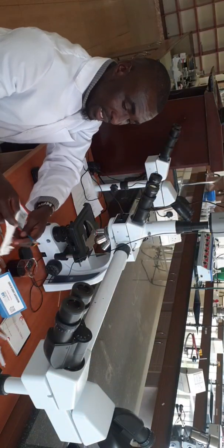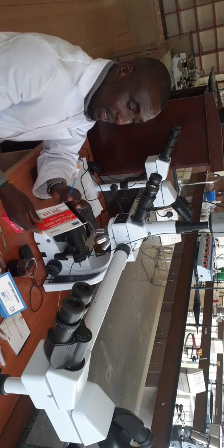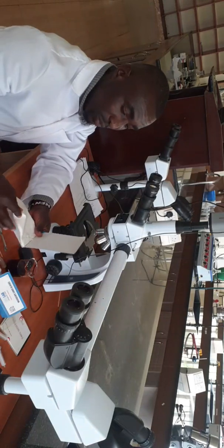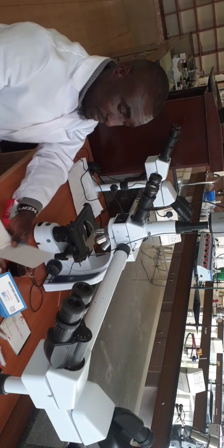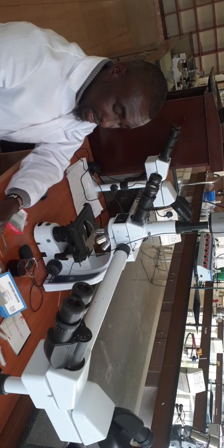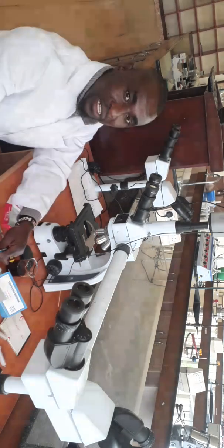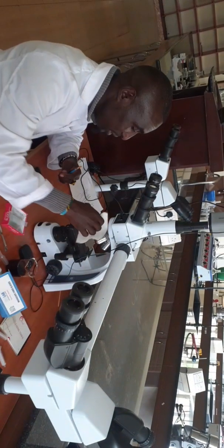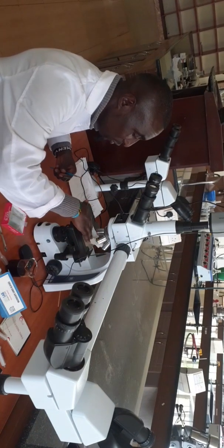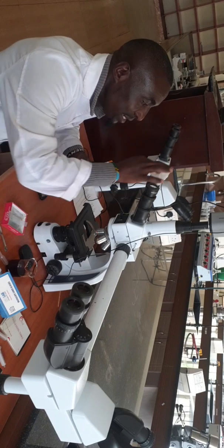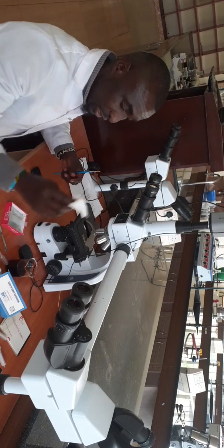This one is lens cleaning tissue. It is used for cleaning the microscope lens. So it is a very important tissue to ensure that your lenses are very clean. I can use it to clean the microscope lenses very, very well. So that is the function of this tissue.